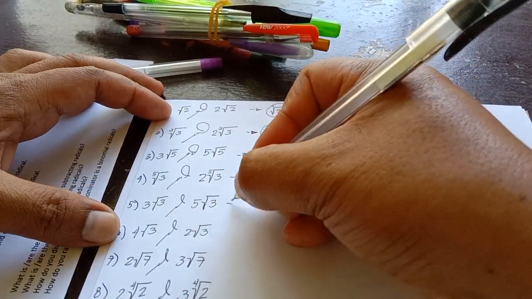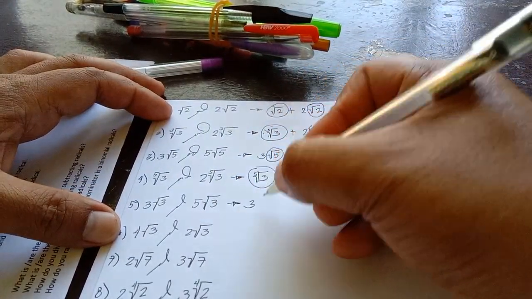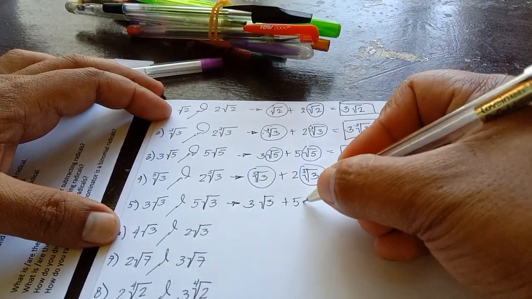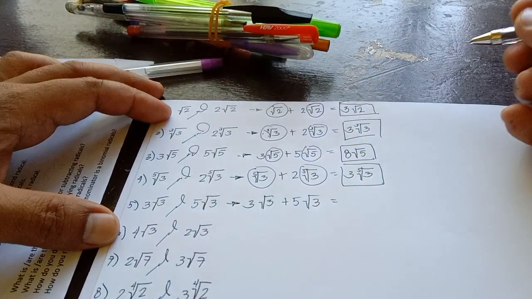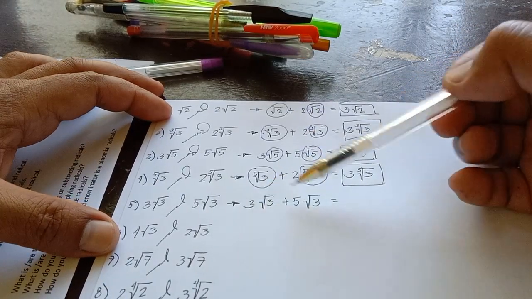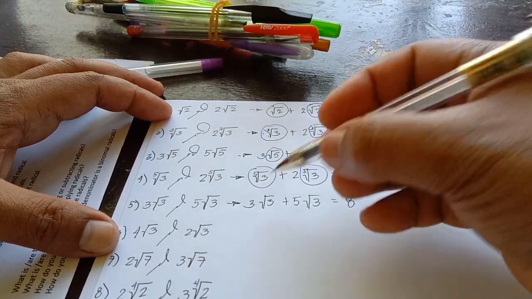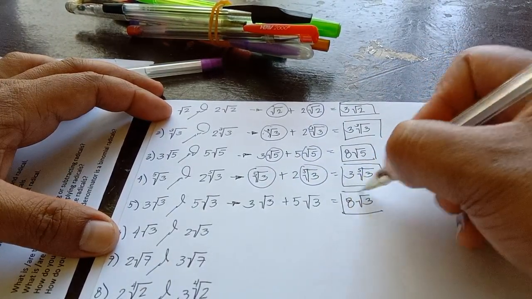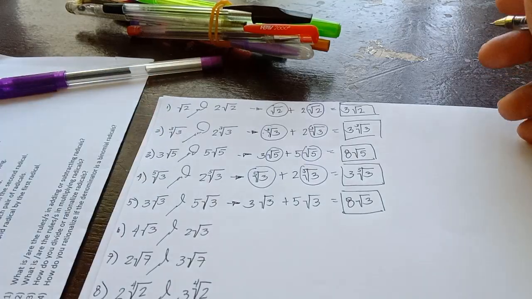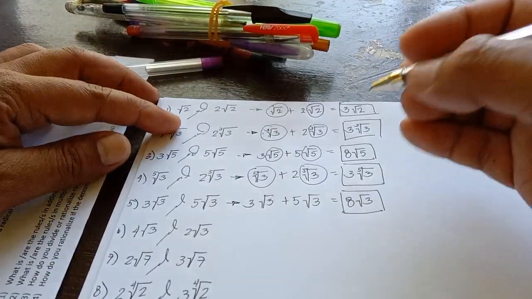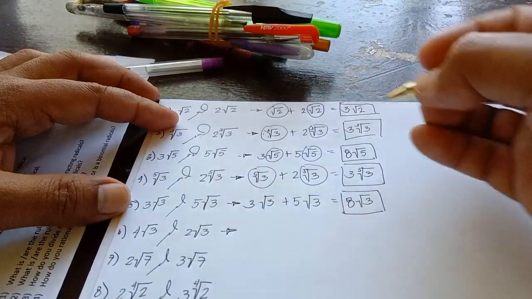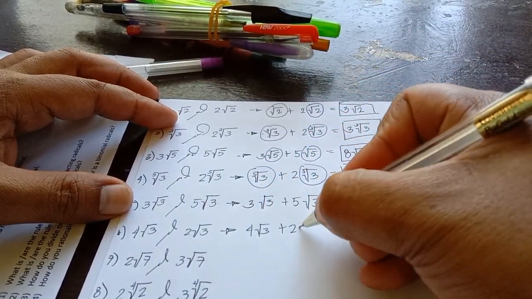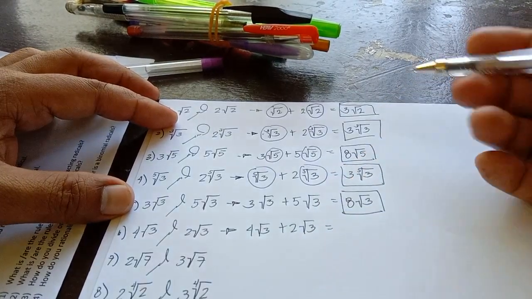Okay, next. Number 5, we have 3 the square root of 3 plus 5 the square root of 3. 3 plus 5, so we have 8. And then copy square root of 3. Next, in number 6, we have 4 square root of 3 plus 2 square root of 3.